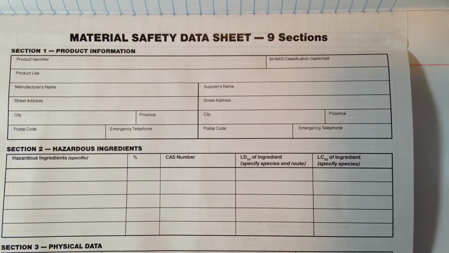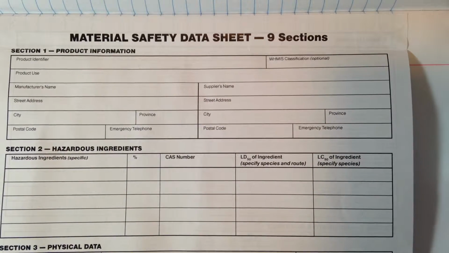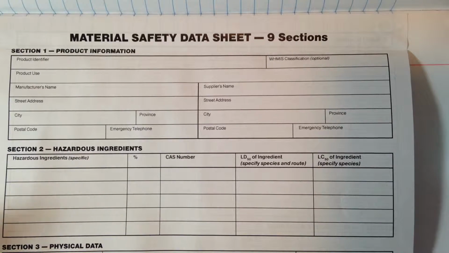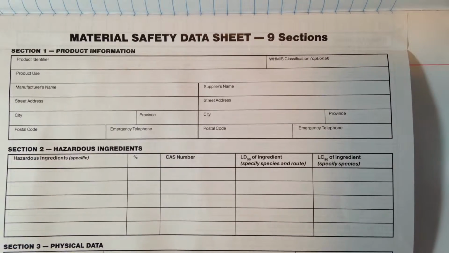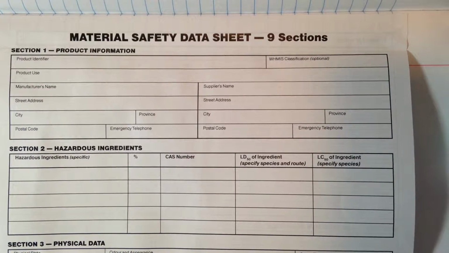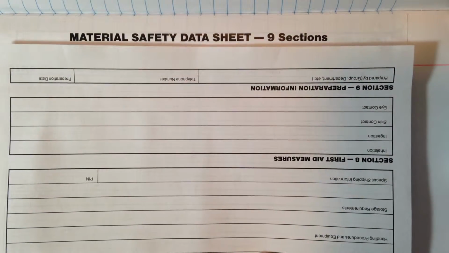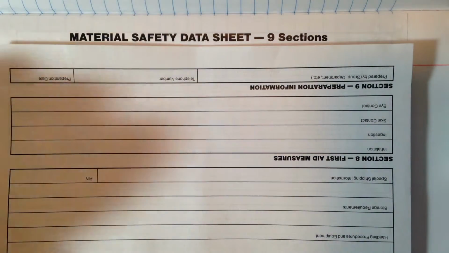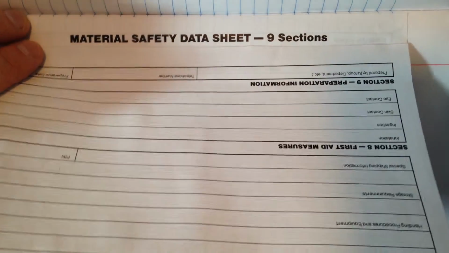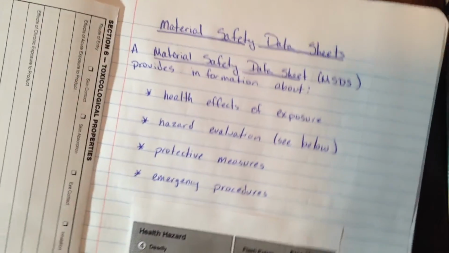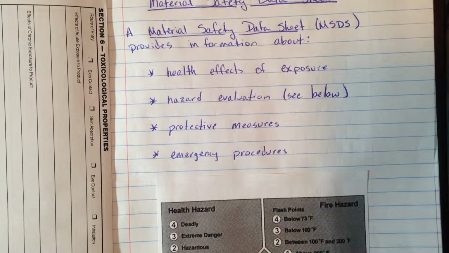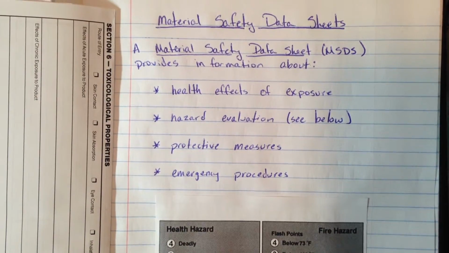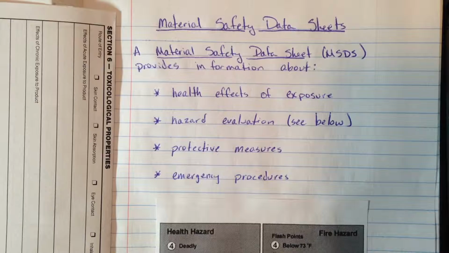And I want to say at this point that material safety data sheets are formatted in a few different ways. So this is one example of a material safety data sheet, and a lot of the ones that we will use will look like this, but they are not necessarily all going to have exactly the same sections in the same order. It's just important that you are familiar enough with the information on them that given a material safety data sheet, you can find the information that you're looking for.